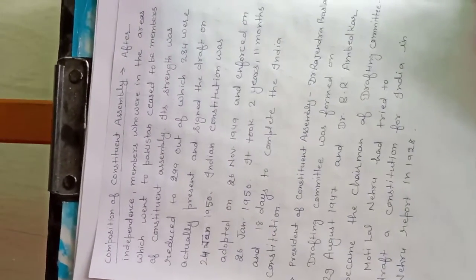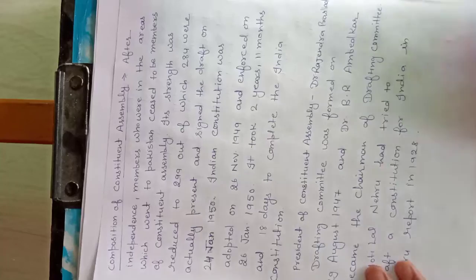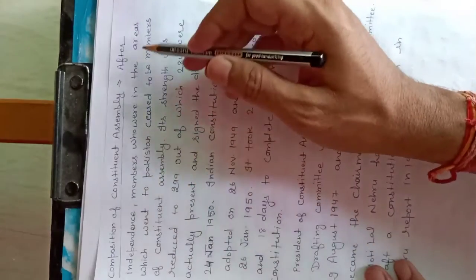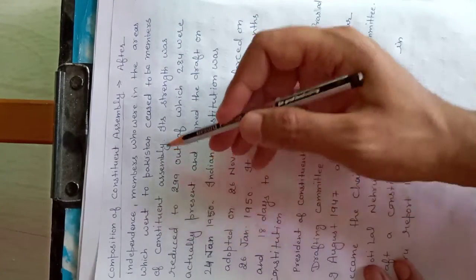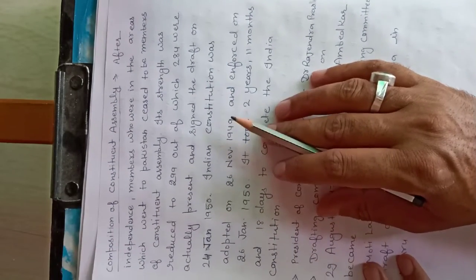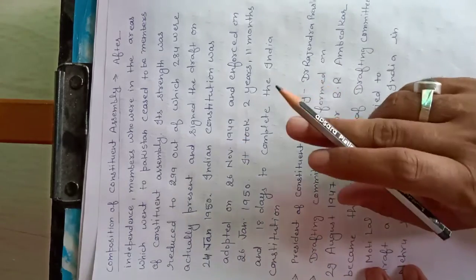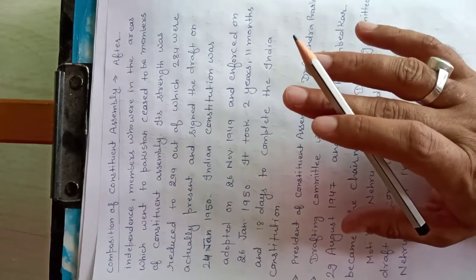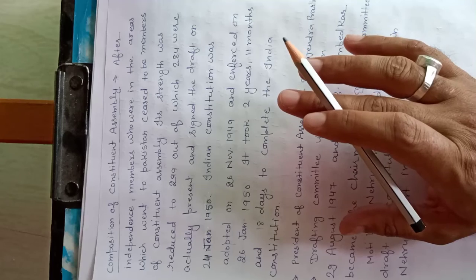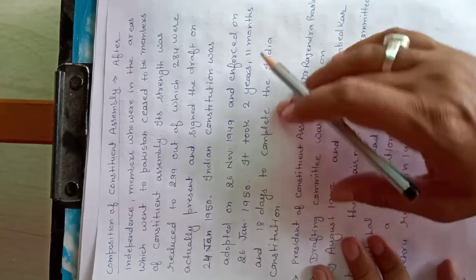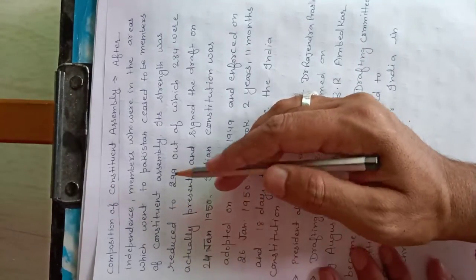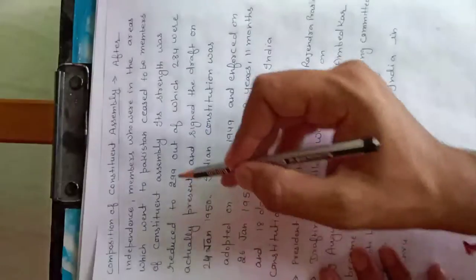Now the next concept, the composition of Constituent Assembly. After independence, members who were in the areas which went to Pakistan ceased to be members of Constituent Assembly. As you know, on 14th of August 1947, two Pakistans were formed, East Pakistan and West Pakistan. So the areas we now know as Bangladesh and Pakistan, at that time the members of Constituent Assembly from those areas went to Pakistan. Its strength was reduced.